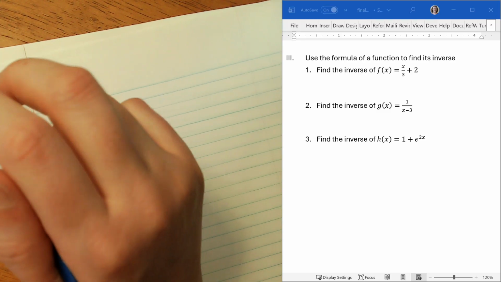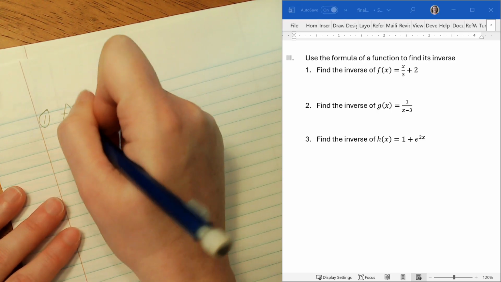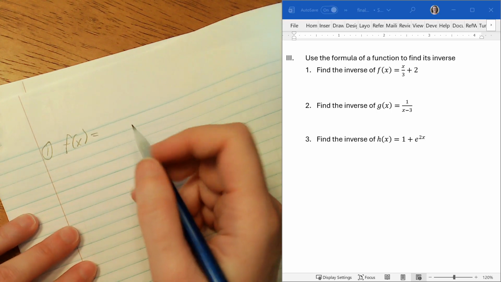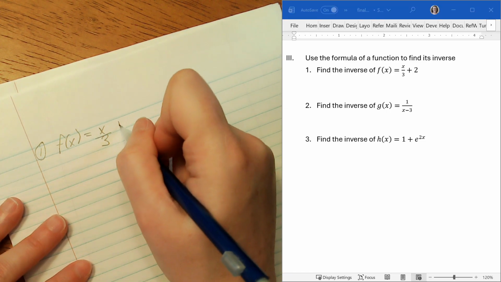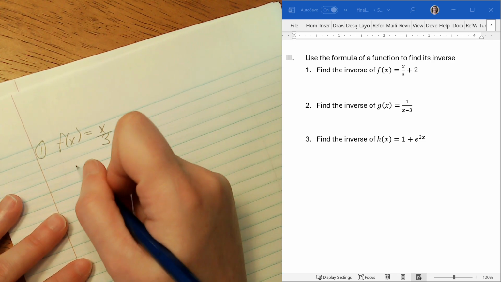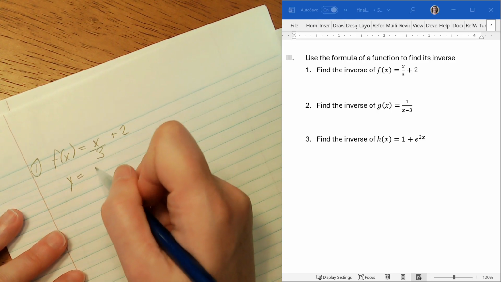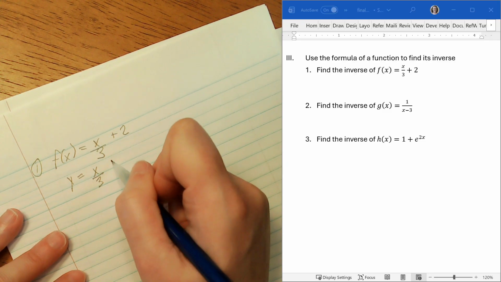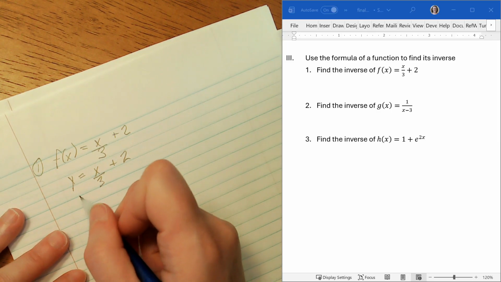Alright, so our first function is f of x equals x over 3 plus 2. The first step on all of these is always to replace your function name with y. So I'm just going to write y equals x over 3 plus 2. And now I'm going to solve for x.